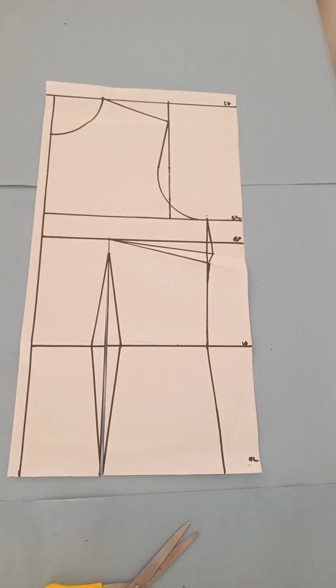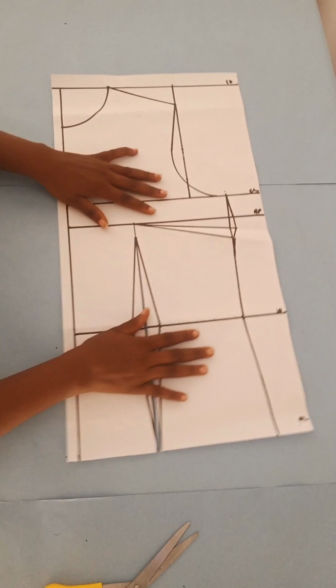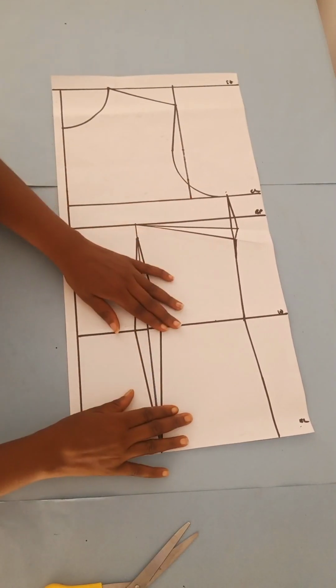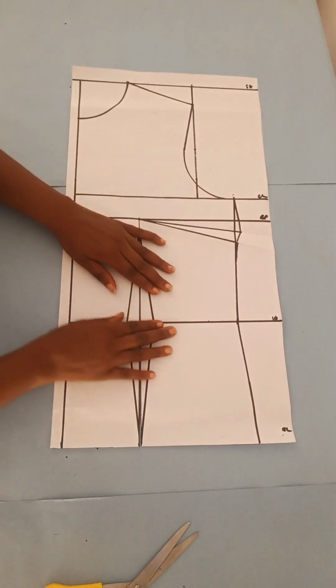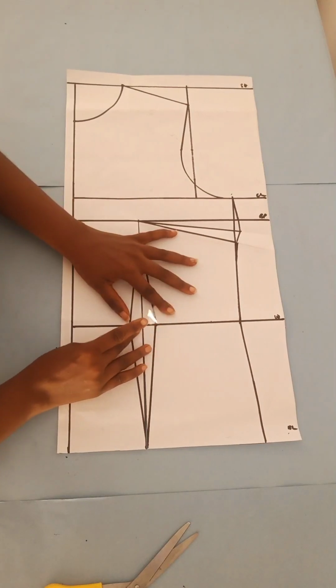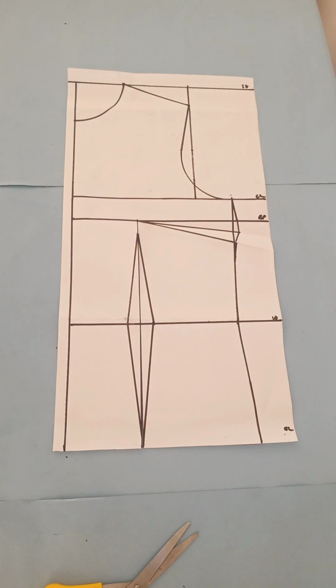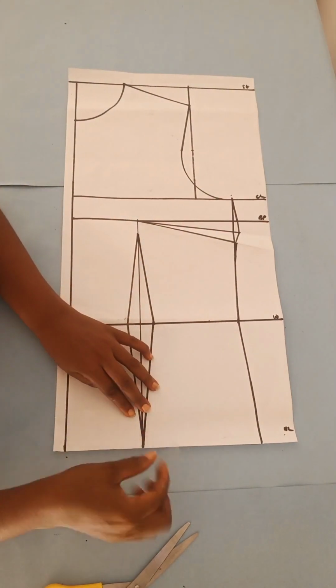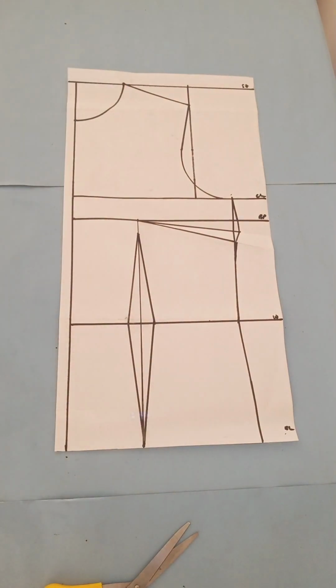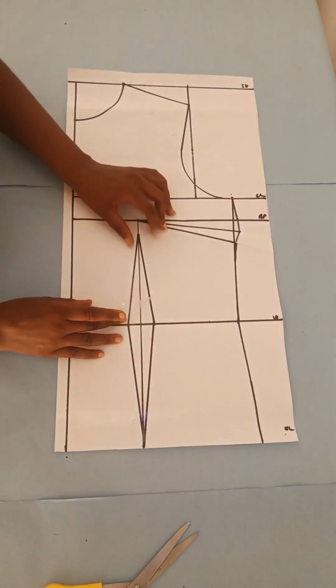Okay, so having done that, we are going to use a sellotape to close our dart. Okay, so this is it for the front pattern. So let's move over to drafting our back pattern.